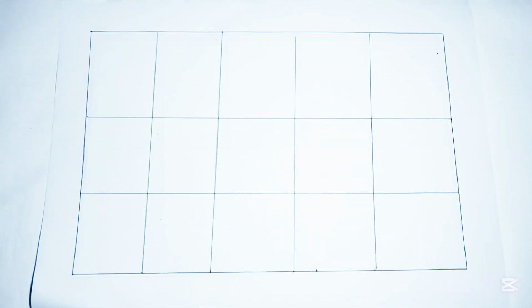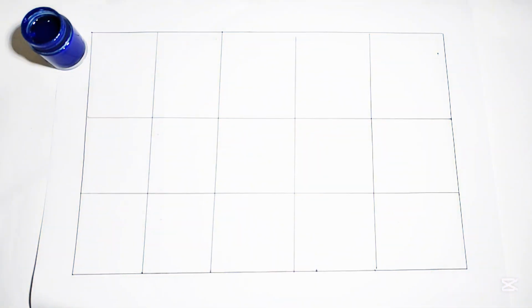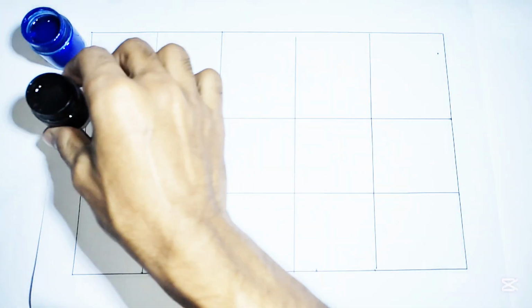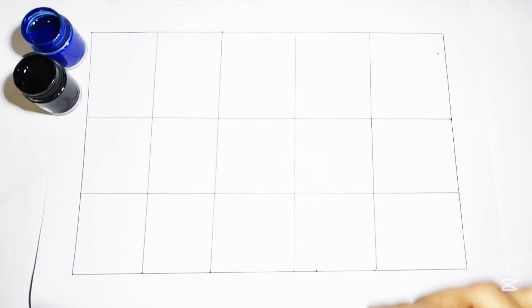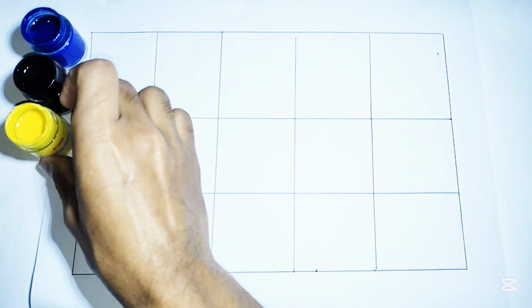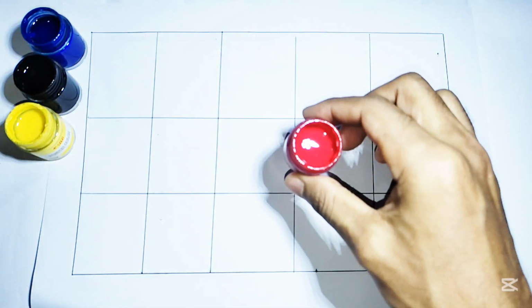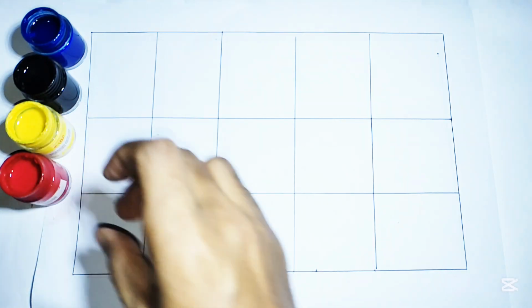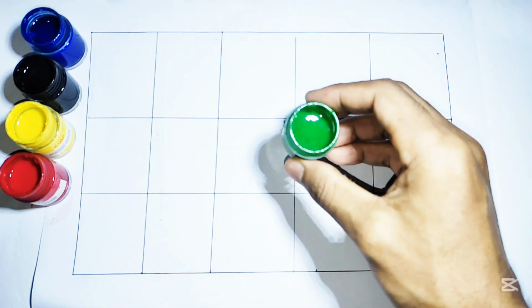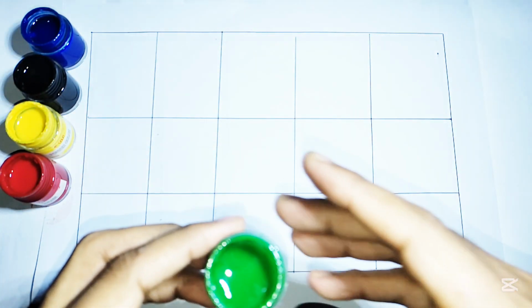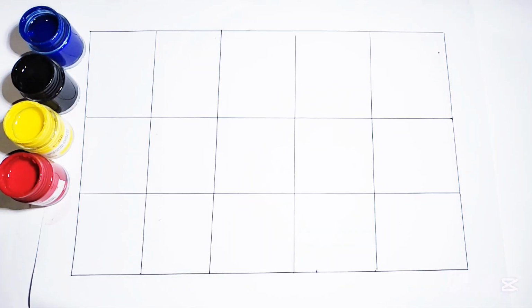Today we draw numbers. First we use blue color. Kids, the next one is black color. And now we use yellow color. The next one is red color. Kids, the last one is green color. Now we use green color.